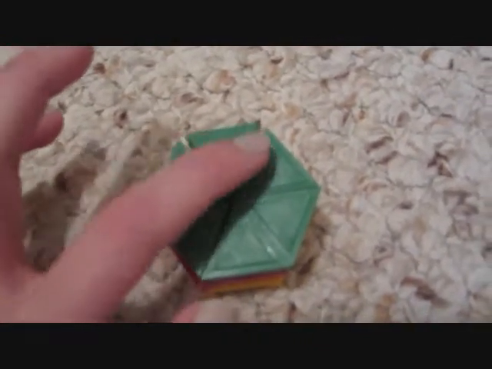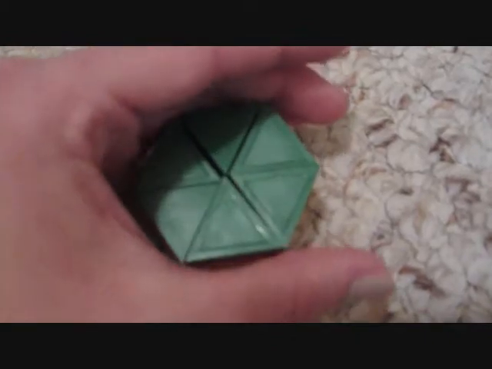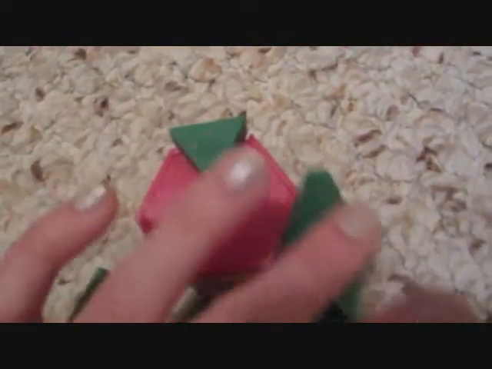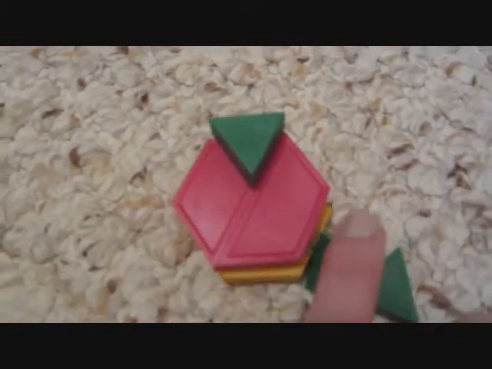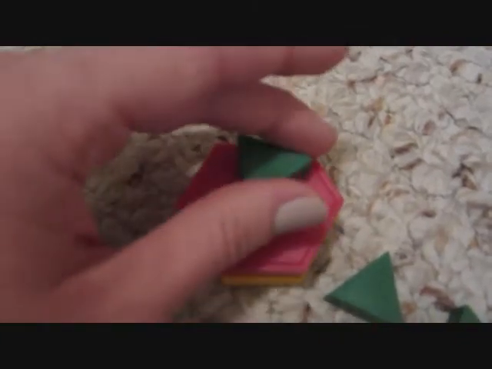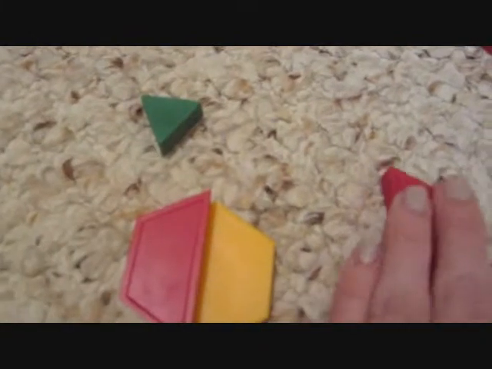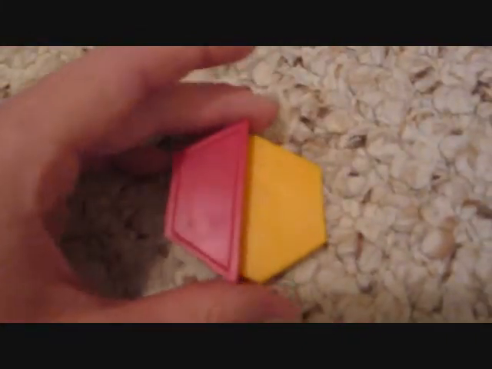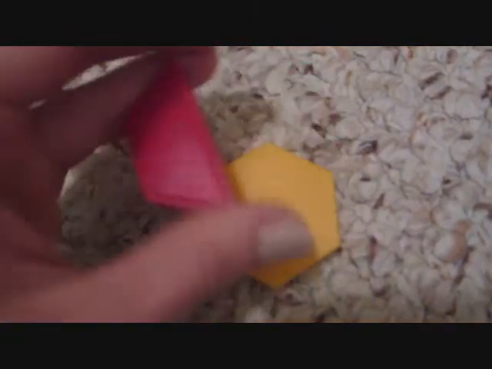And so since there are 6 of these that make up a whole, we would say that 1 green is 1/6 of the whole. Just the same as we said 1 red is 1/2 of a whole. So that would be one good way to demonstrate fractions to your students using these pattern blocks.